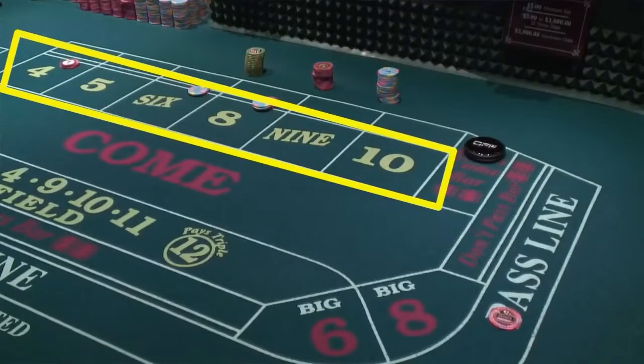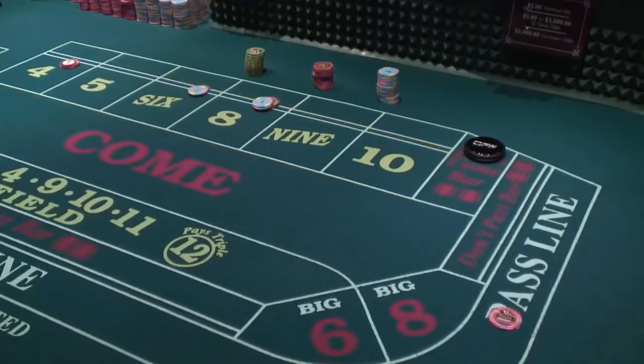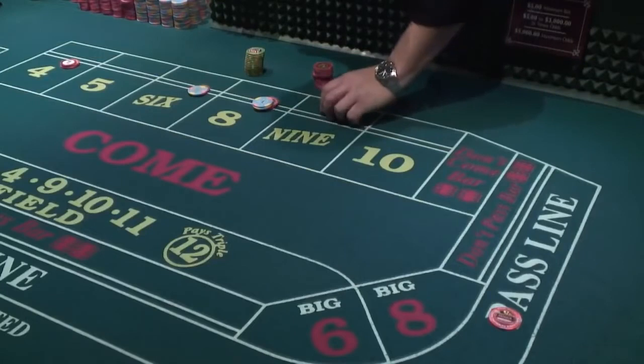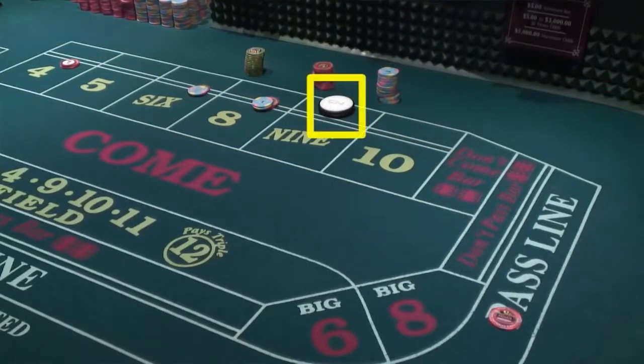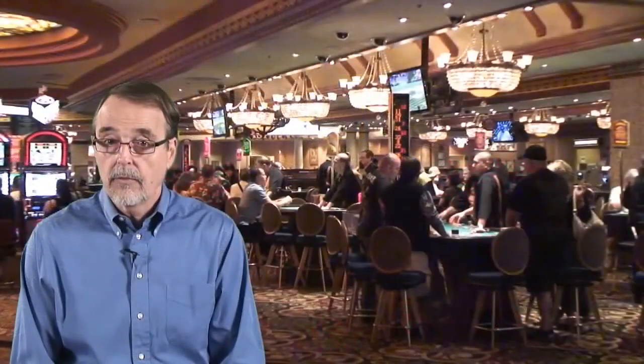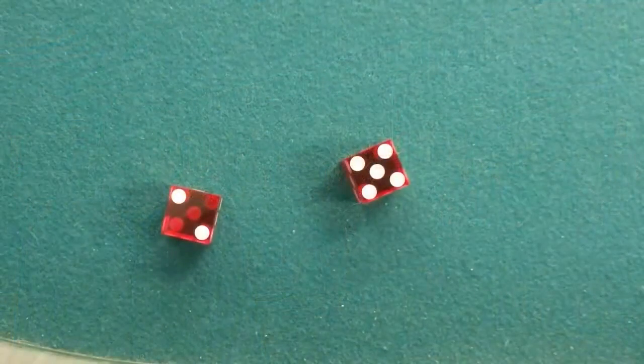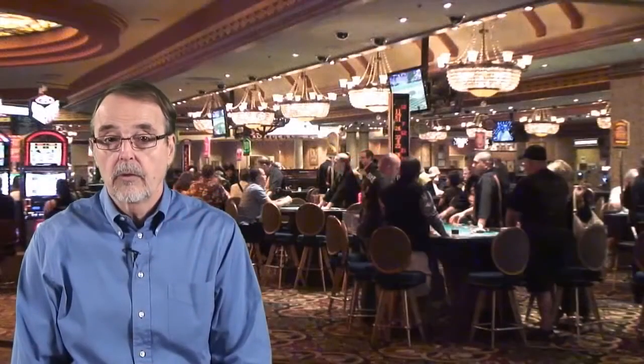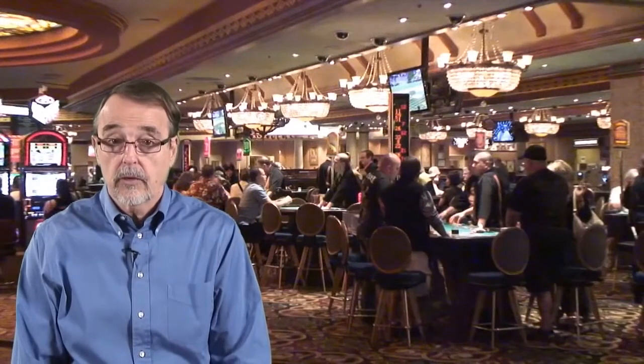And if one of those numbers shows up, then that number becomes your point, and a dealer at the table will place a small white puck on that number to let everyone know that number is your point. Then the object of the game is to roll that number again before you roll a 7. If a 7 shows up before your point number does, then you 7 out, which means that you have lost and the dice move on to the next shooter.